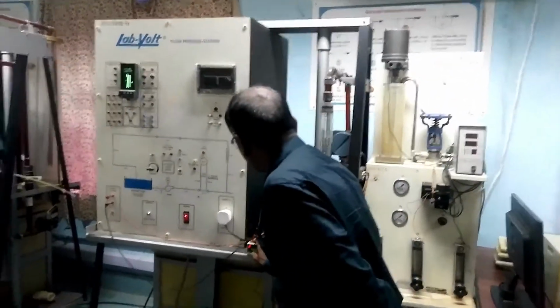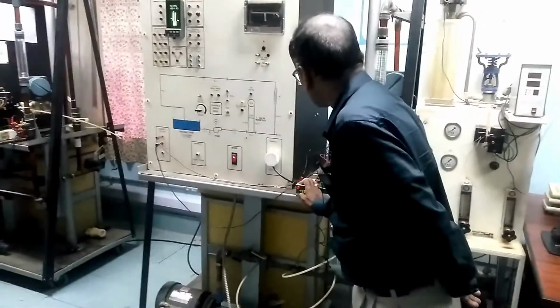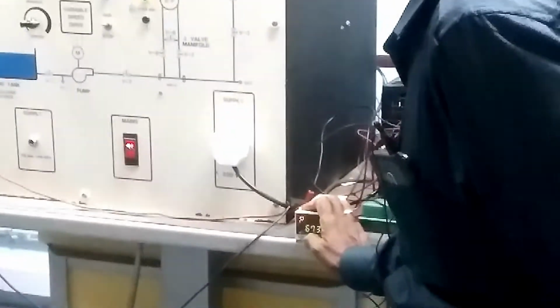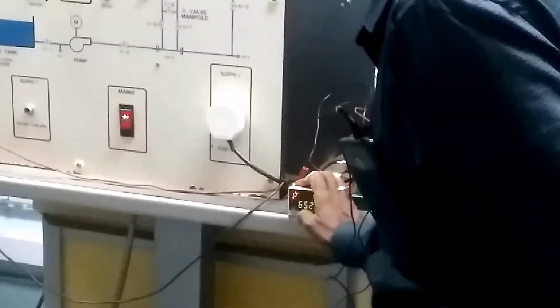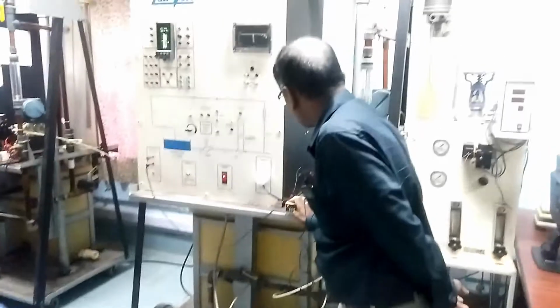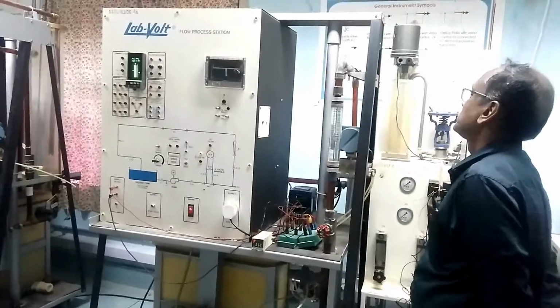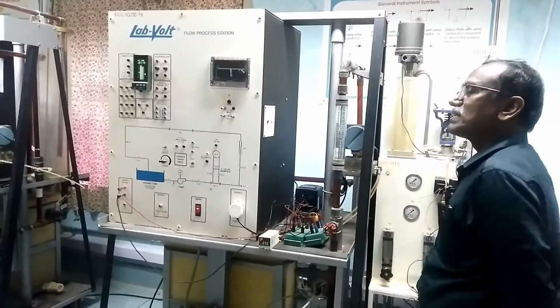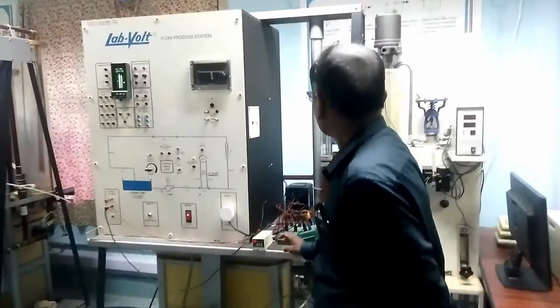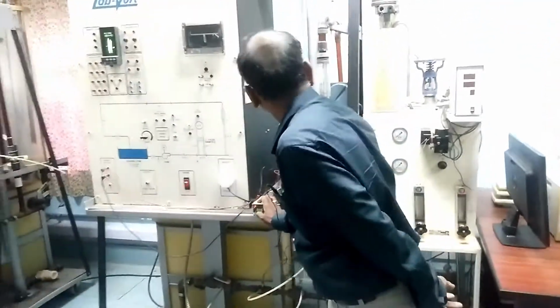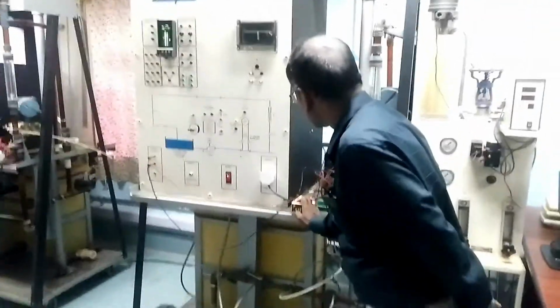Further let us decrease. It stops oscillating. That's why we have to decrease carefully. So let us decrease to 65. Oscillation, but again settles. Again, further let us decrease to 55.